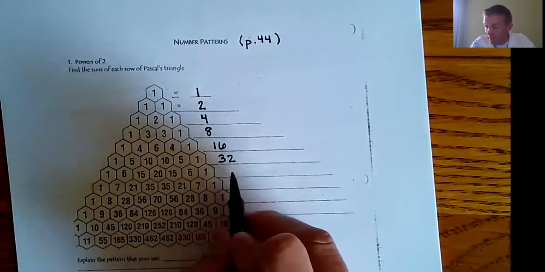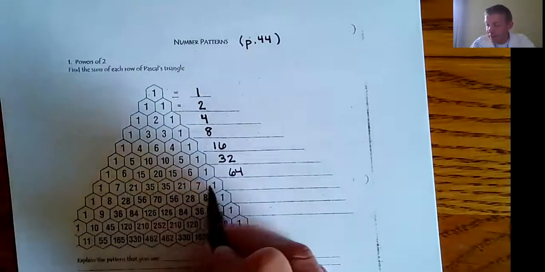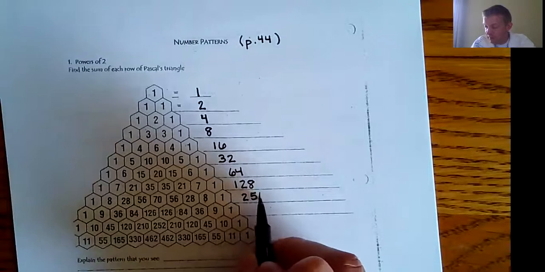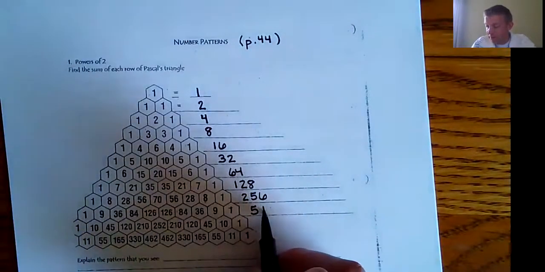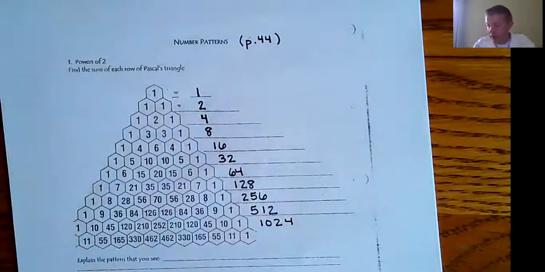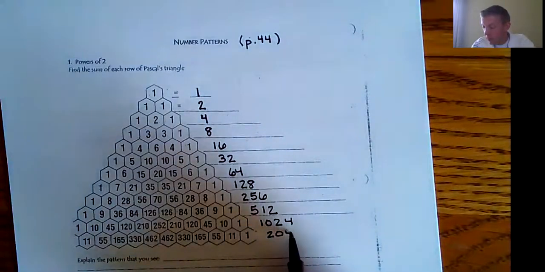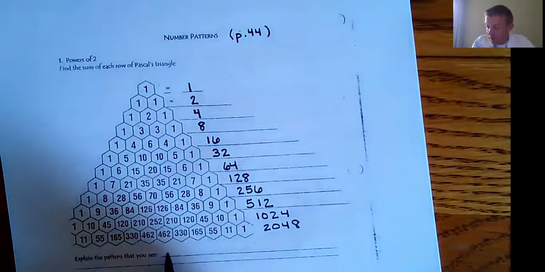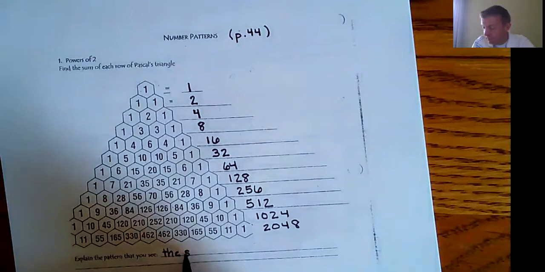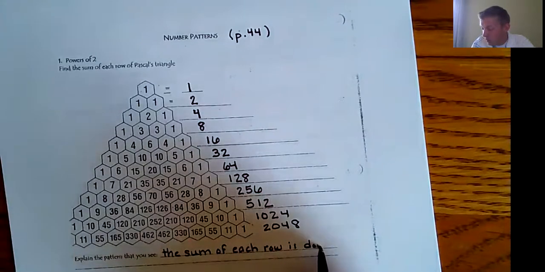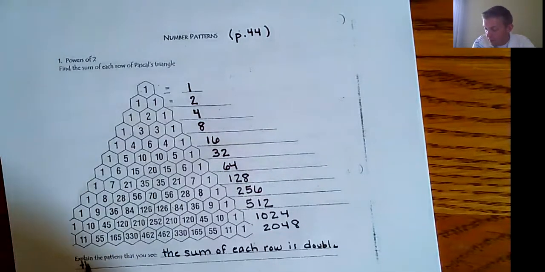And it turns out that this works. If you add all these up, you'll get 64. Add all these up, you'll get 128, 256, 512, 1024, and 2048. So the pattern is the sum of each row is double the sum of the previous row.